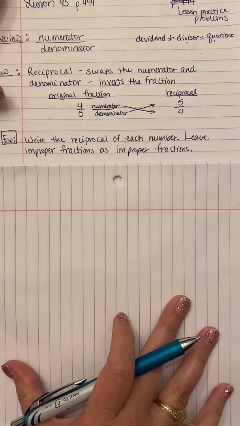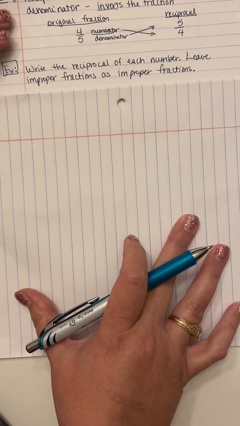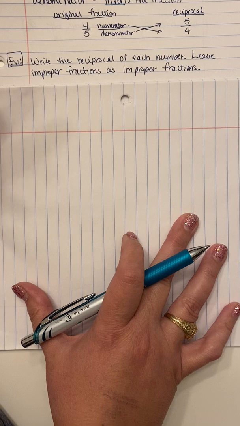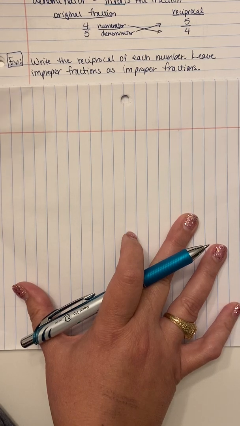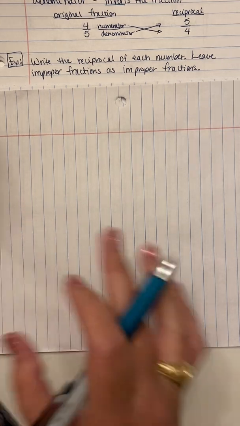So let's put that into practice. Write the reciprocal of each number. Now read these instructions: leave improper fractions as improper fractions. I always try to remind you guys to turn an improper fraction into a mixed number, but that doesn't apply in this case.